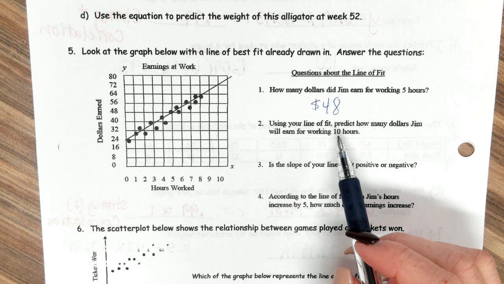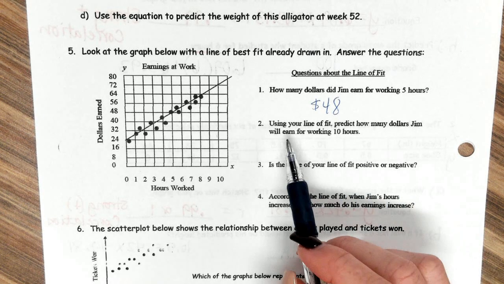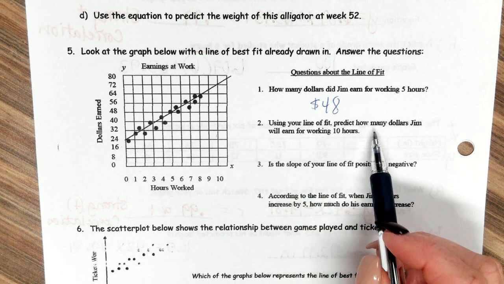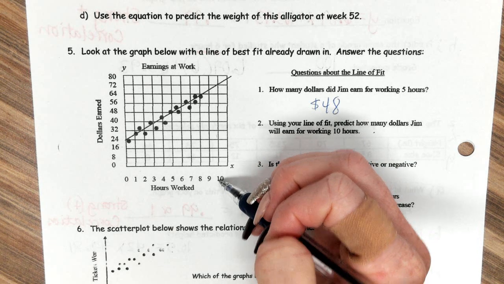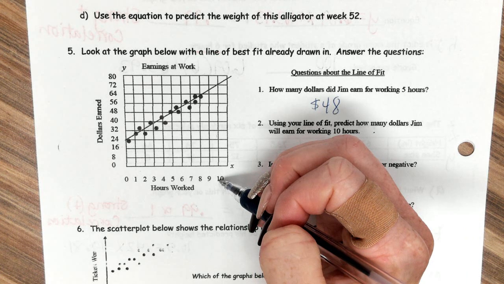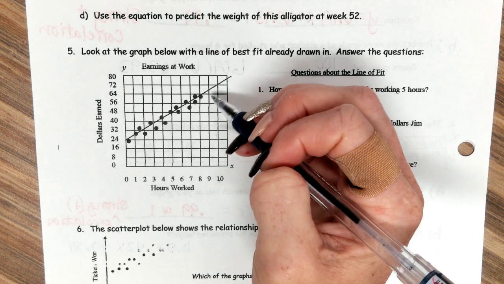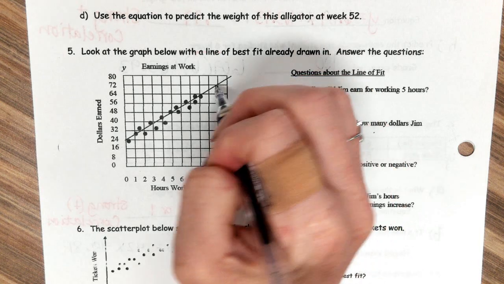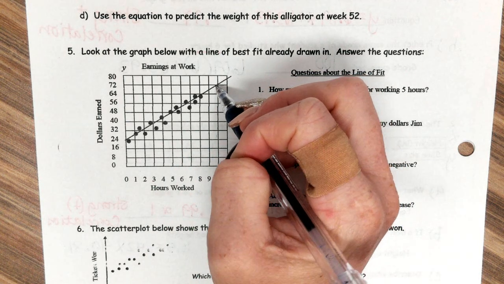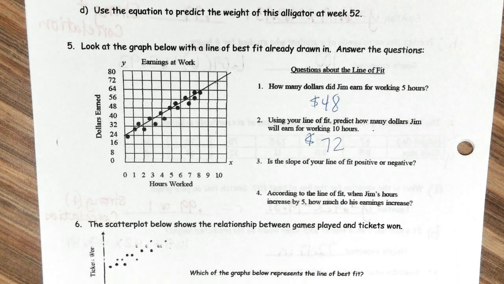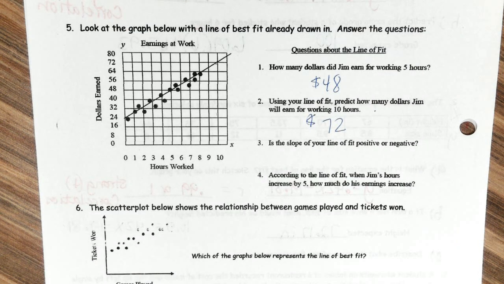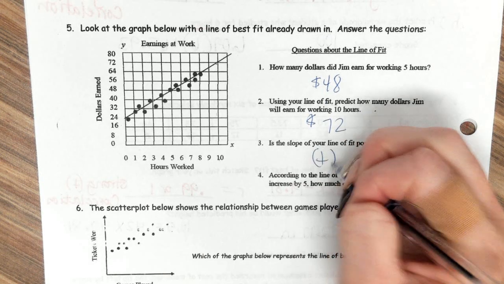Using your line of fit, predict how many dollars Jim will earn for working 10 hours. So go to 10 hours. You're going to go up to your trend line. And where are you at? 72. 72 what? Dollars. Good. Is the slope of your line of fit positive or negative? Because it's going up.